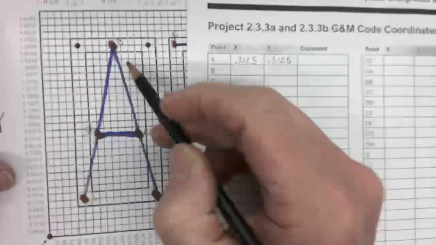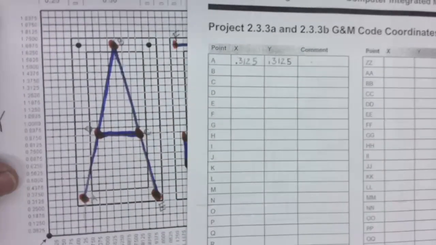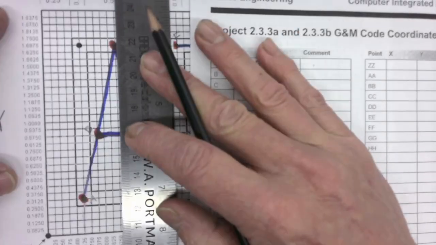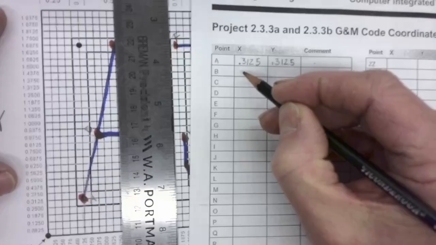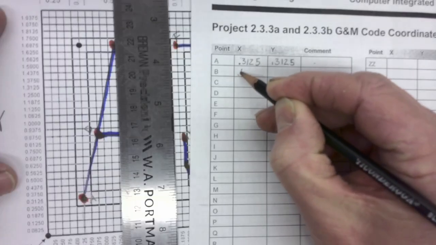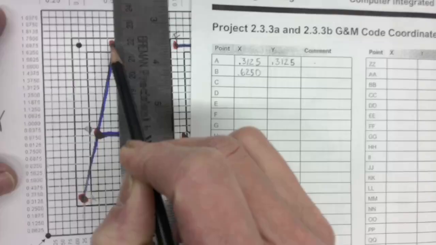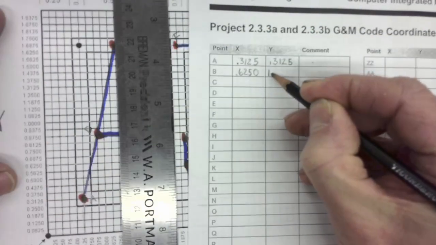Okay, so on to B. So B, I'm going to do X, and it kind of helps me to line up my ruler on this, so I don't have to trace it down. So that's 0.6250. And my Y coordinate is 1.6875.